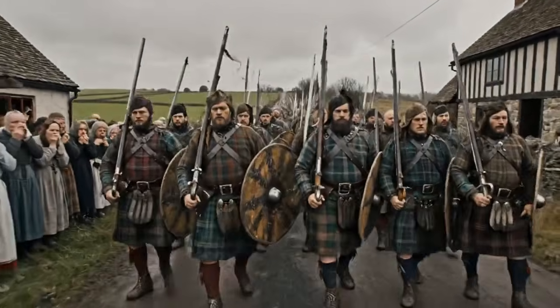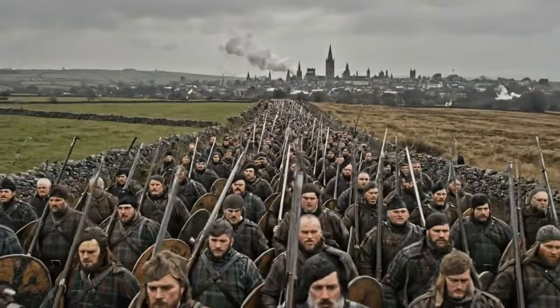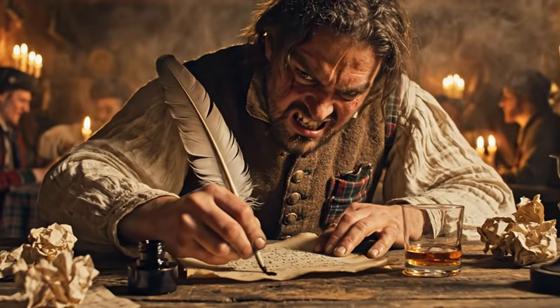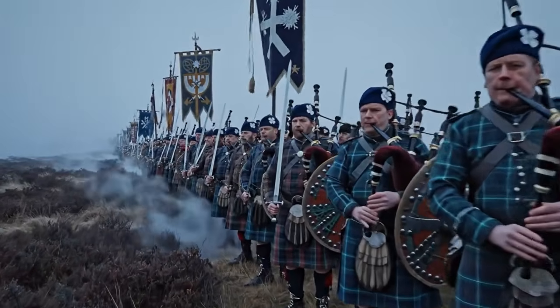England gets a secure northern border. Not everyone is happy. Many Scots see it as a sellout. "Bought and sold for English gold," writes Robert Burns, decades later.